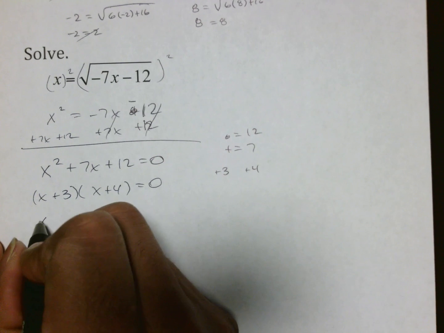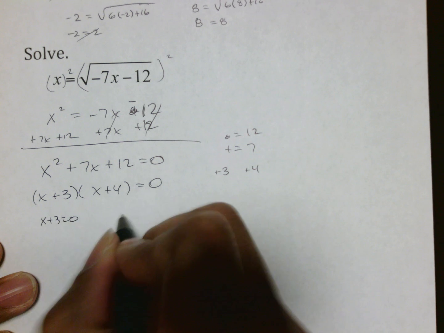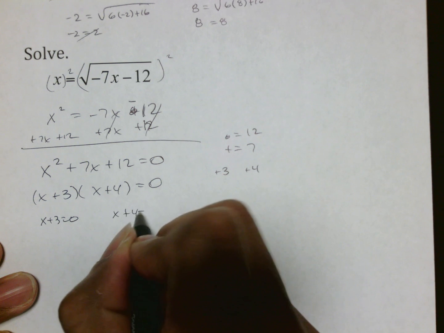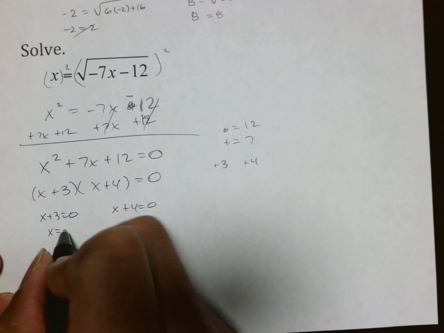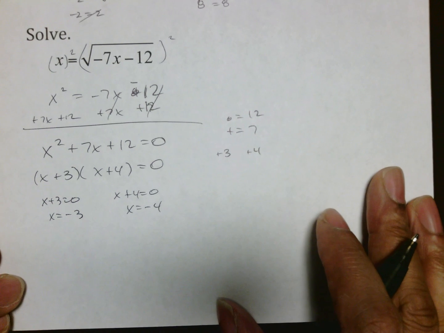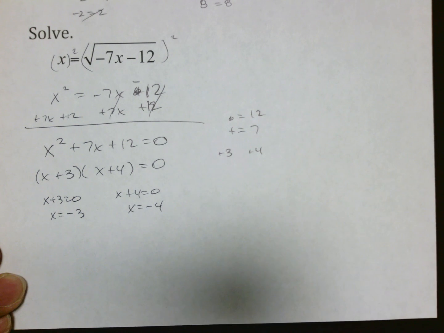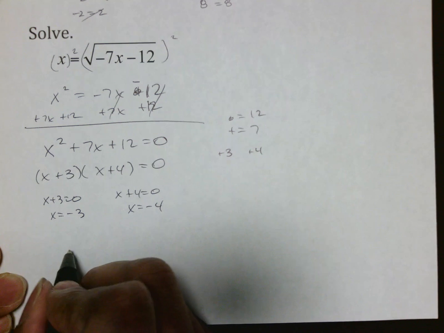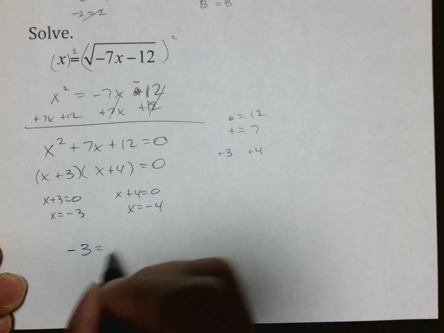We then solve. X plus 3 equals 0. X plus 4 equals 0. Of course, we know this means that x is negative 3, and we understand that this means x equals negative 4. To check for my extraneous solutions, I simply plug them in. But here's the common sense side of it.